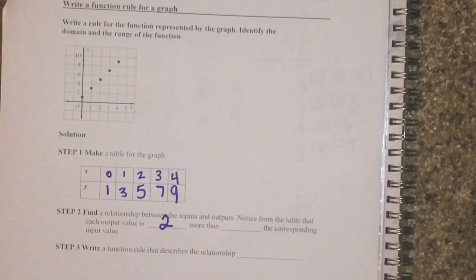And we are going to talk about this one in class tomorrow. See if you can come up with it on your own.